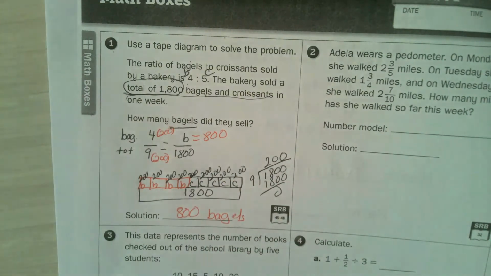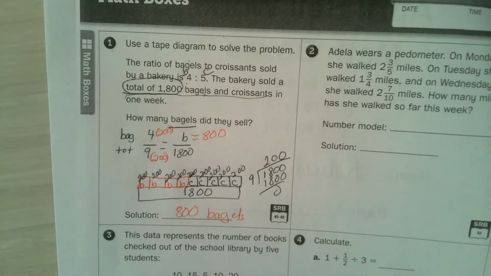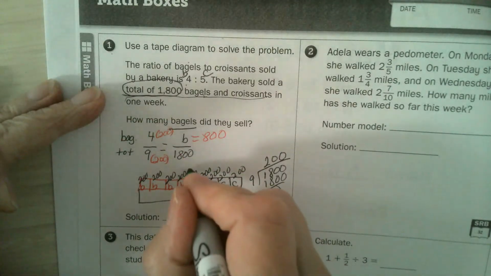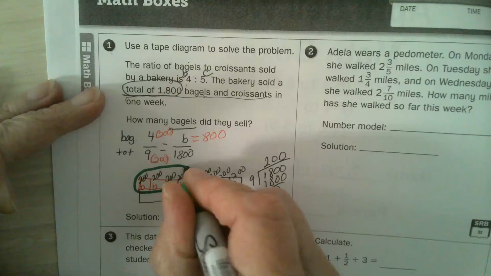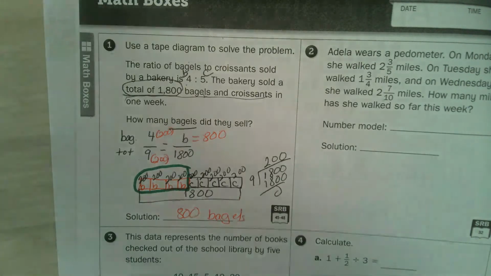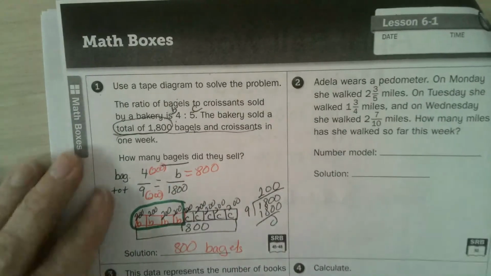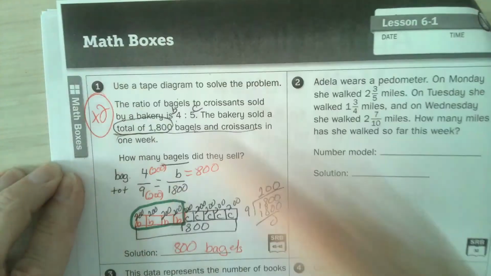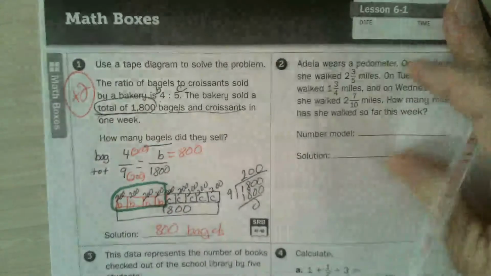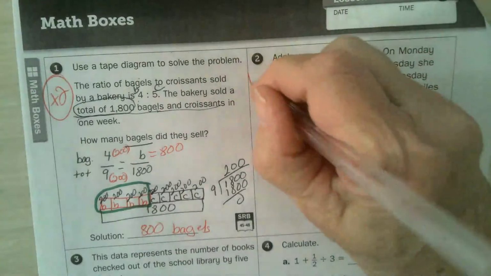Okay? Now, the question is, how many are bagels? Well, how many of those pieces are bagels? 4 of them. And what's 4 200s? 800. Any questions on how to do that problem? This problem is worth 2 points. So if you did everything, you get plus 2. So if you've got all this down, give yourself a plus 2 on that. If not, fix it so you can get a plus 2. The next problem is also a plus 2 problem.